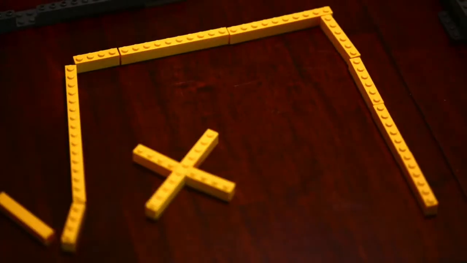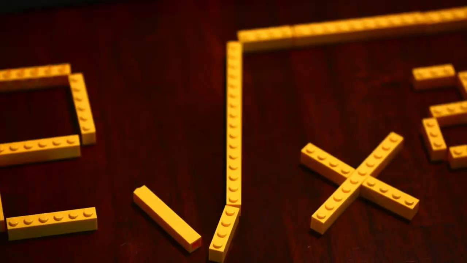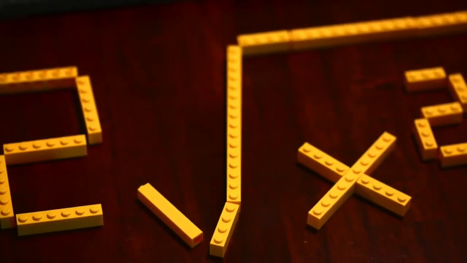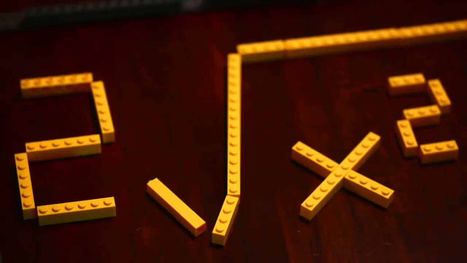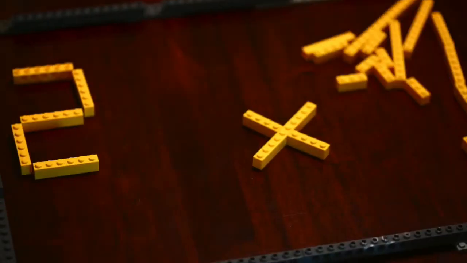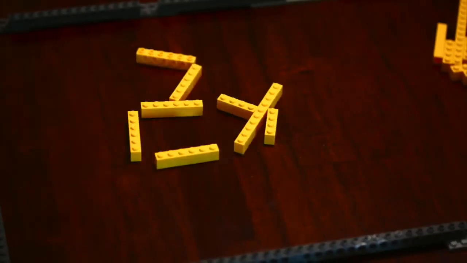Here we have an example with a variable. 2 square roots of x squared. This is very simple because all you have to do is square root x squared. And the answer to this would be 2x.